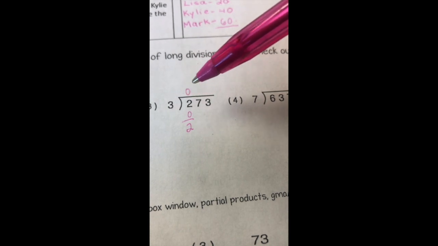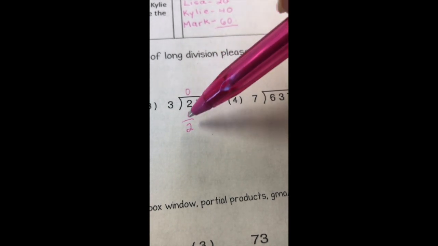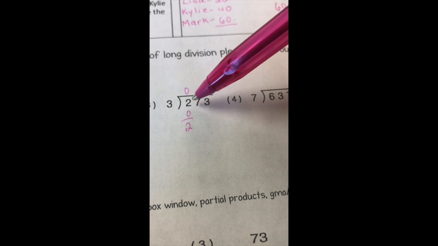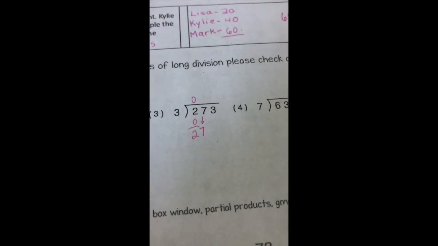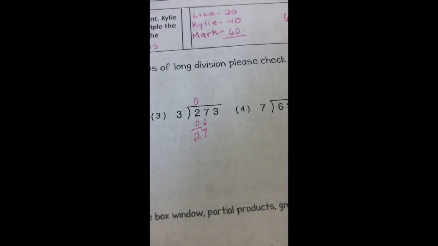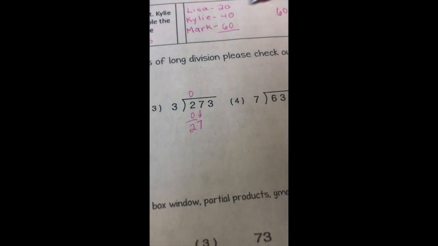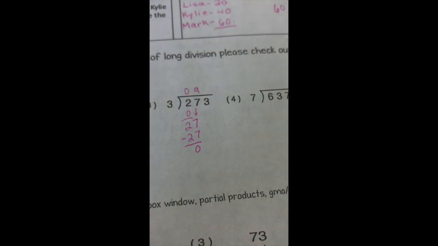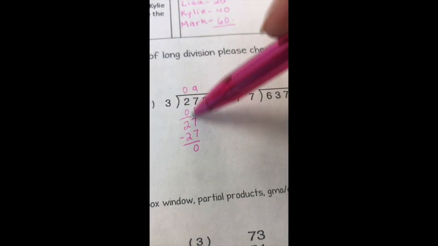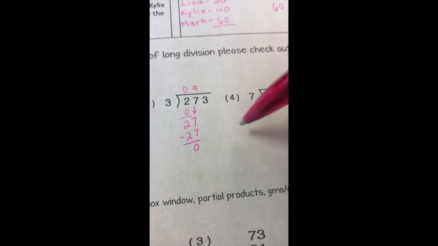So 3 times 0 is 0. 2, take away 0 is 2. I'm going to pull down this 7. Now I'm working with 27. I know my 3 times tables, and I know that 3 times 9 is 27. So I'm going to put a 9 here. 3 times 9 is 27. I'm going to subtract to find the difference. Okay, and now I have nothing. So then I go to my next number. This is great. I'm right where I need to be.